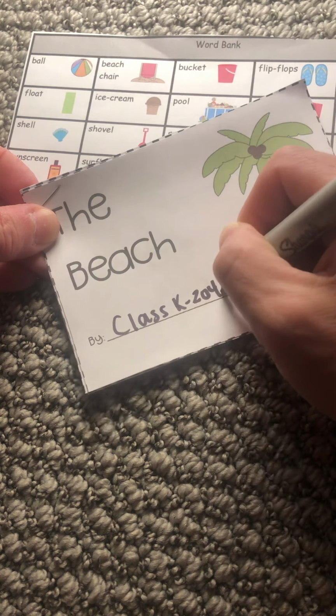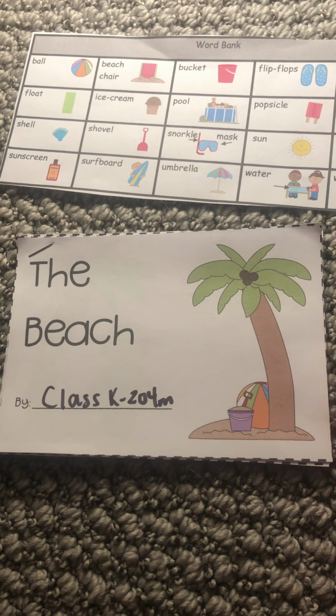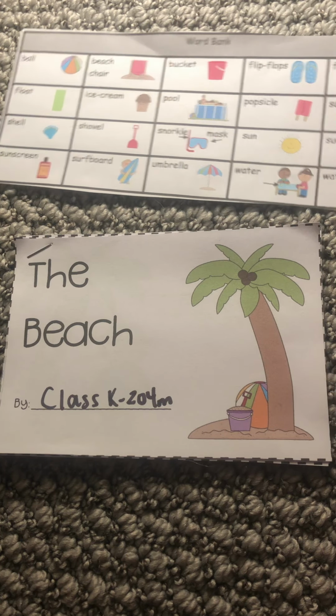And this little book comes with a word bank, just like the Curious George book that we did. So here's the word bank, and let's go over the words.